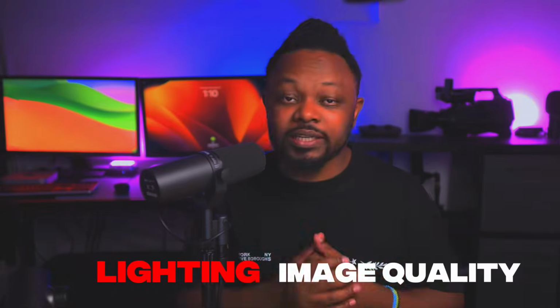With any camera you get, always make sure your lighting is good. If you have bad lighting, with any of the cameras I'm going to talk about today, regardless of how big the sensor is or whether you have an interchangeable lens or not, if your lighting sucks, the image quality is going to suck. So assuming you have decent, good looking lighting, this camera is going to give you a really good image.